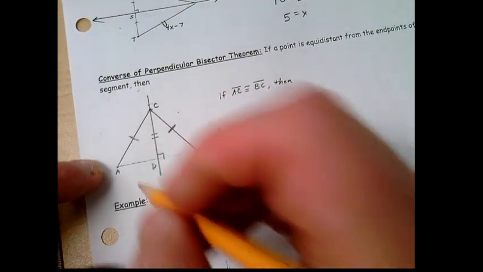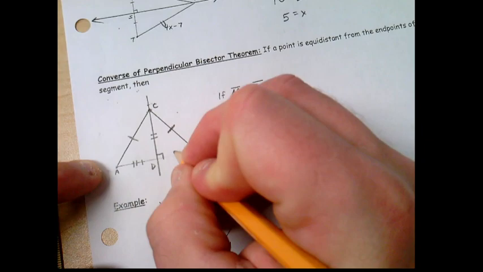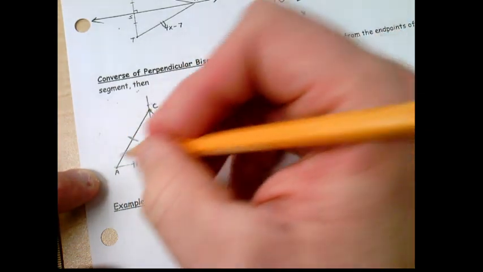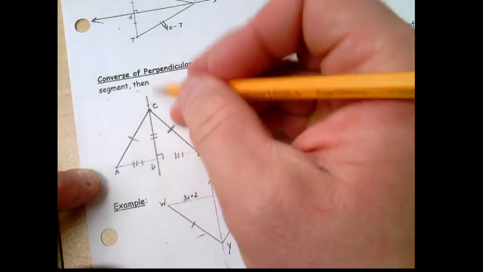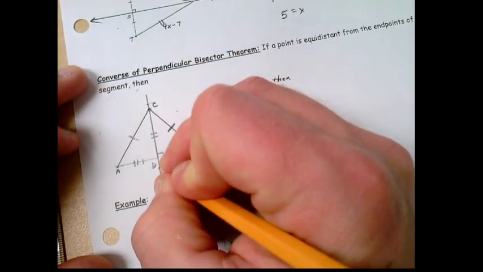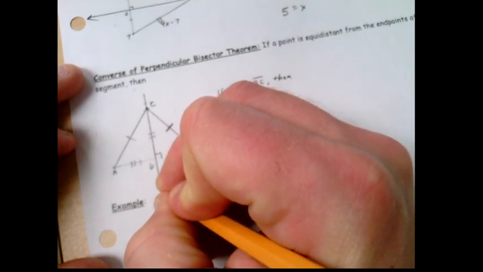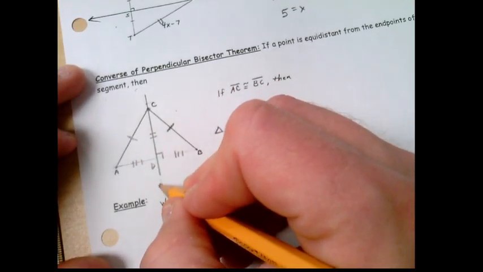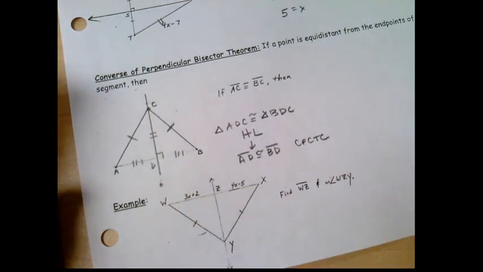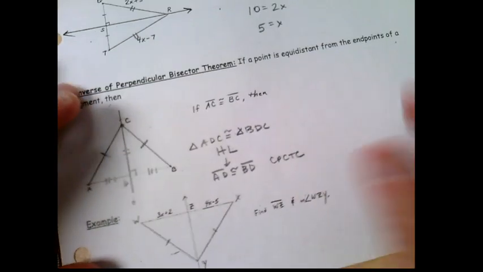Well, basically what happens here is this. If you have a point that is the same distance from the endpoints of a segment, then that point has to lie on the perpendicular bisector. Okay? So if I have a point right here that is the same distance from A as it is from B, then that point must lie on this perpendicular bisector. Okay?